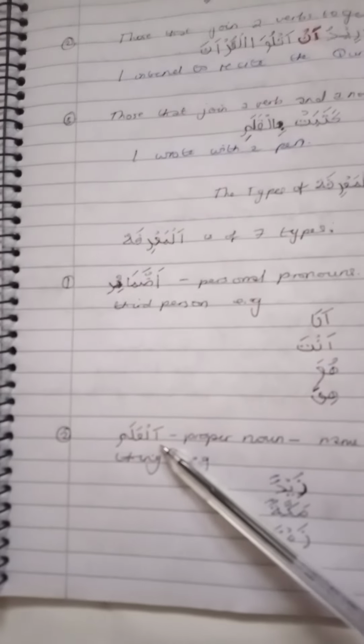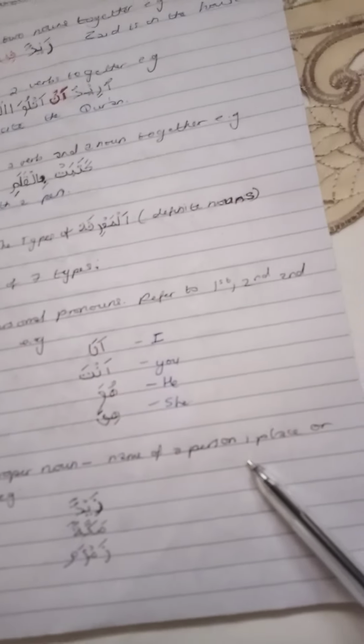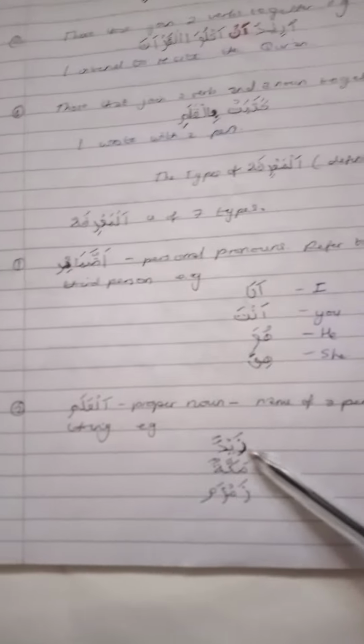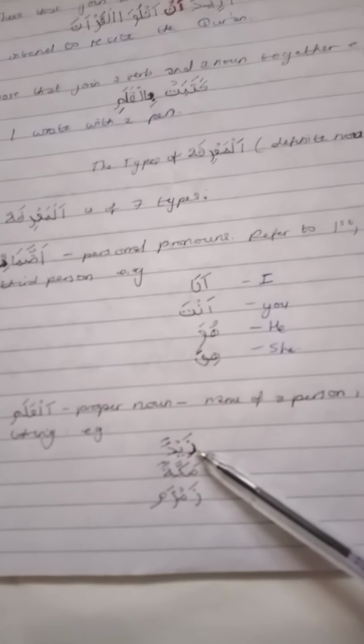So then you've got the al-alam. Al-alam are the proper nouns. So they're the names of the person, place, or a thing. For example, Zaydun, Makkatun, Zamzam. So it's Zayd, Makkah, and Zamzam. So these are proper nouns.